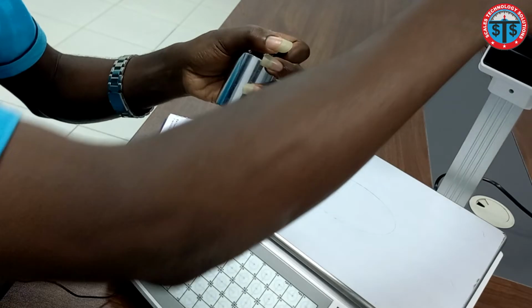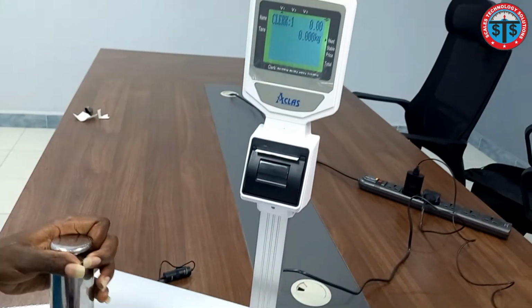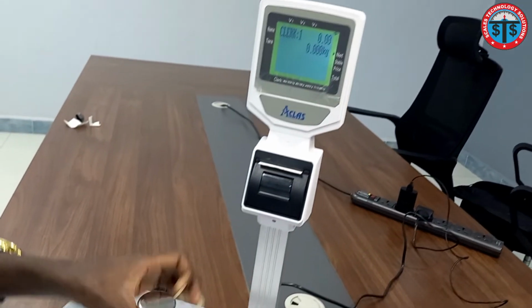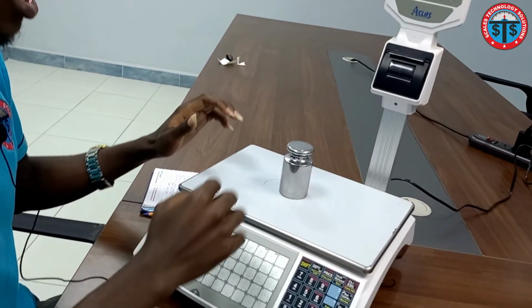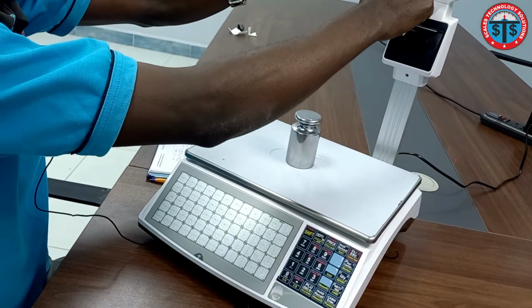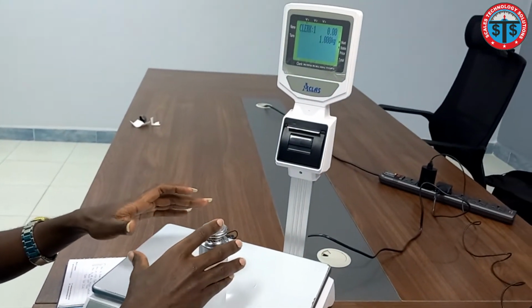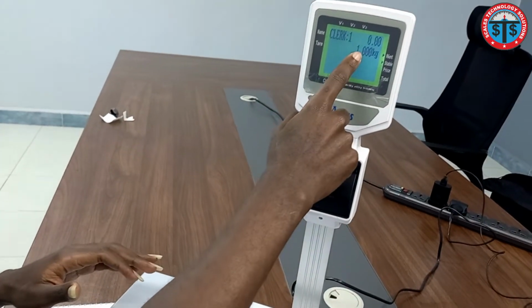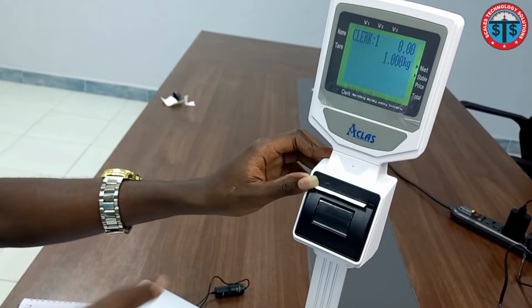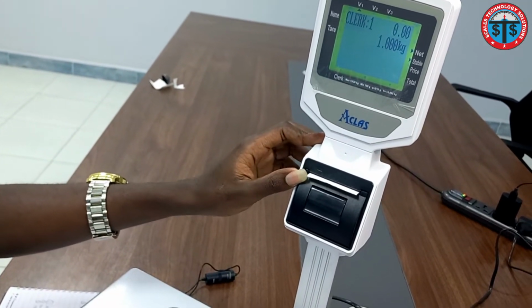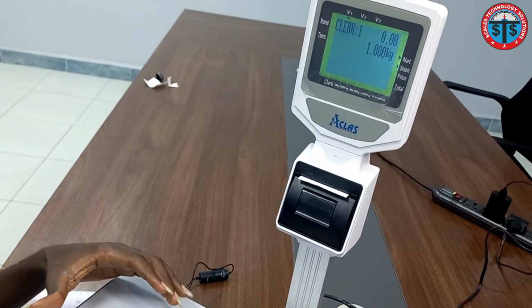Once I've logged in as clerk 1, as you can see, clerk 1 is logged in, I'll place the weight of the product on the scale. Clearly, it will capture the weight of the product on the scale. The display is reading 1 kg. That is the weight of the product that I've just placed on the scale.